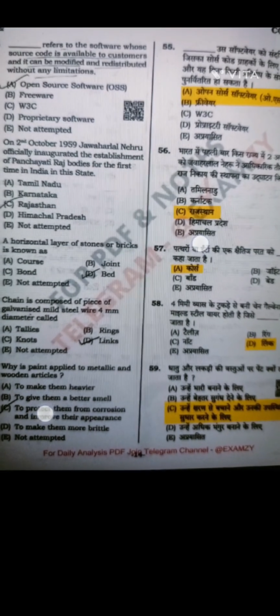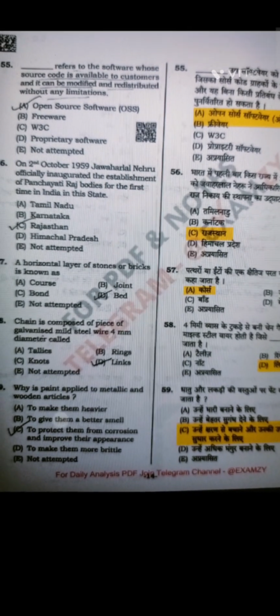Open source software refers to software whose source code is available to the customer and it can be modified and redistributed without any limitation.